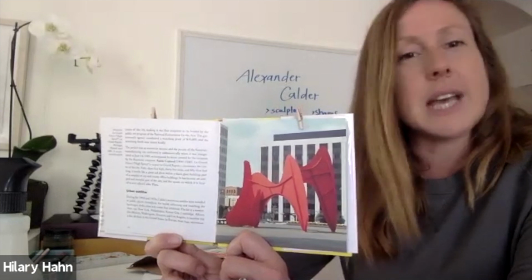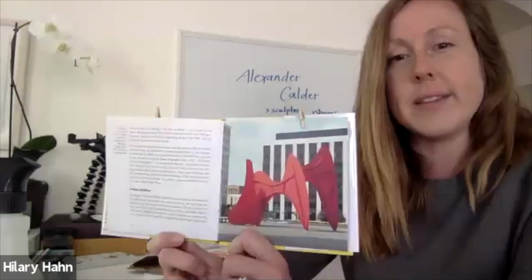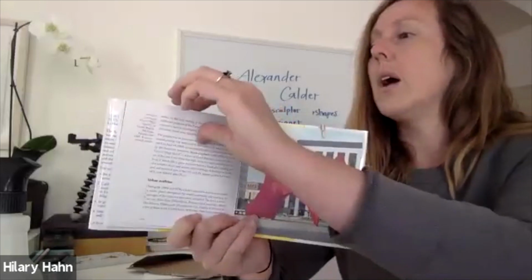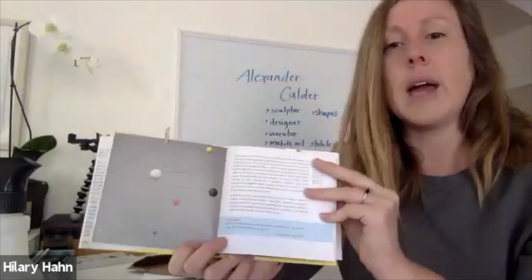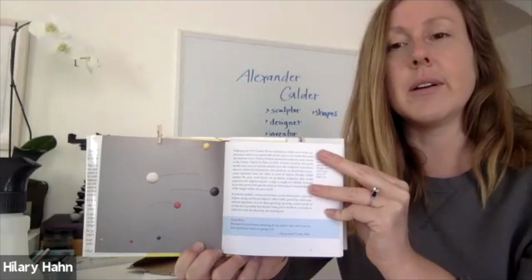So instead of being called a mobile, it's called a stabile. Does anybody want to guess why they call it a stabile? Let's think, what's different about this sculpture and the mobile? So there are quite a few differences, but one difference is the stabiles were stable structures that didn't move.